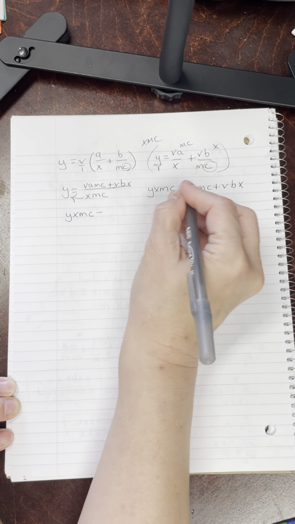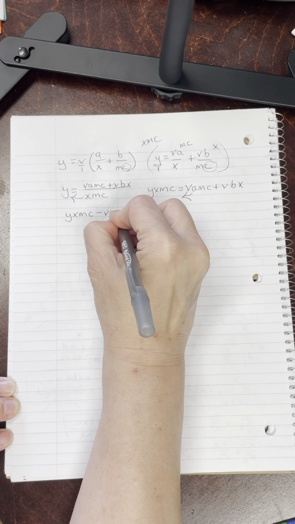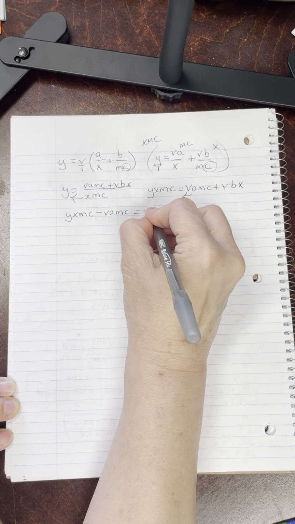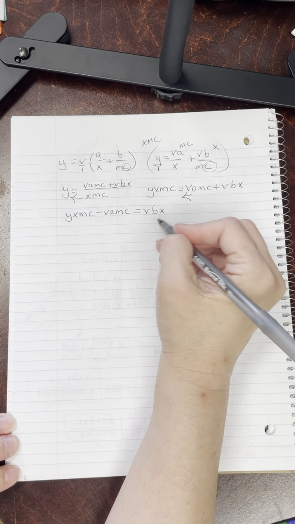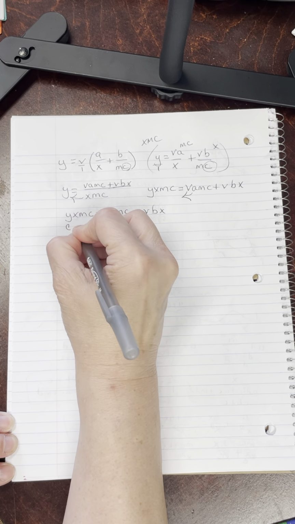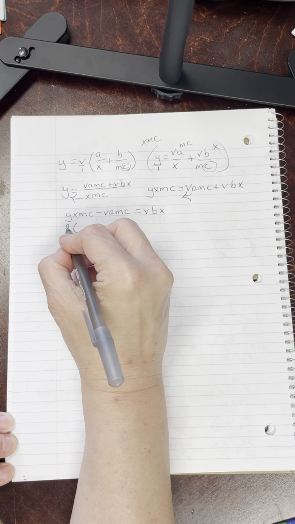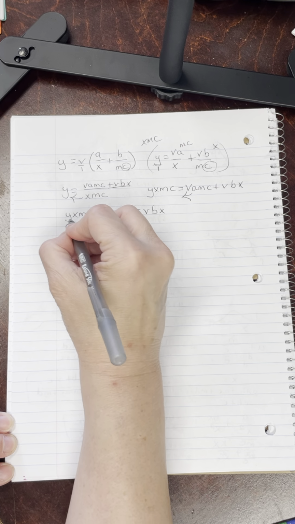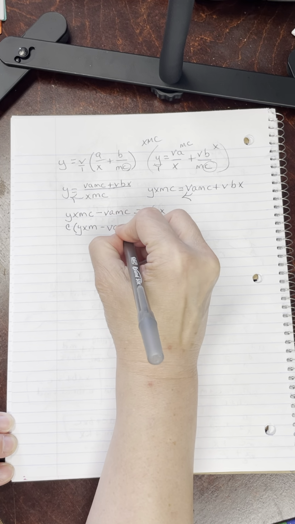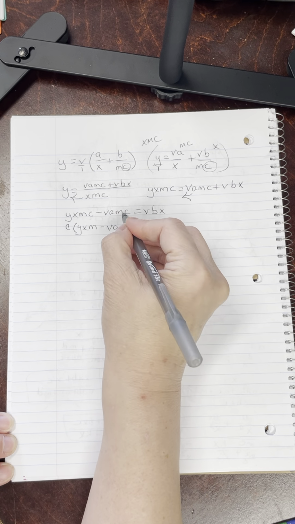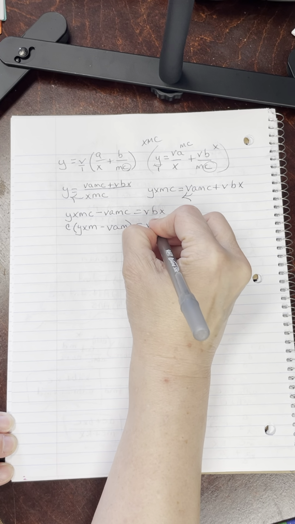YXMC minus, because I'm changing its sign in front when I move it, equals VBX. Whatever was not moved just drops down. Now I factor out the C, and what is left when I pull C out? YXM minus VAM, and I pulled the C out, equals VBX.